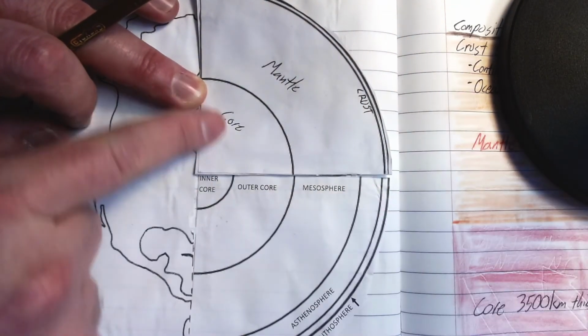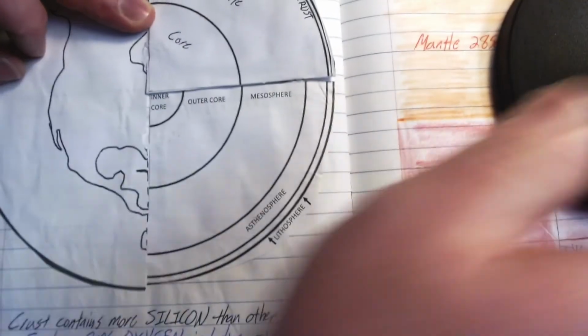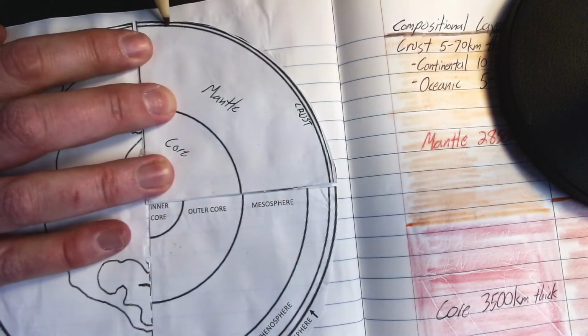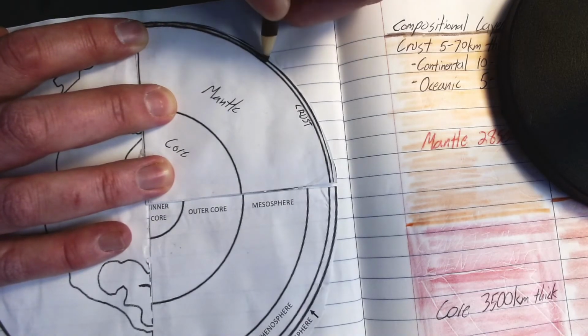So these 2 models need to be color-coded just like we color-coded these. So on the compositional layers, that means the crust is brown, the mantle is orange, and the core is red. If you use different colors than those, make them match.